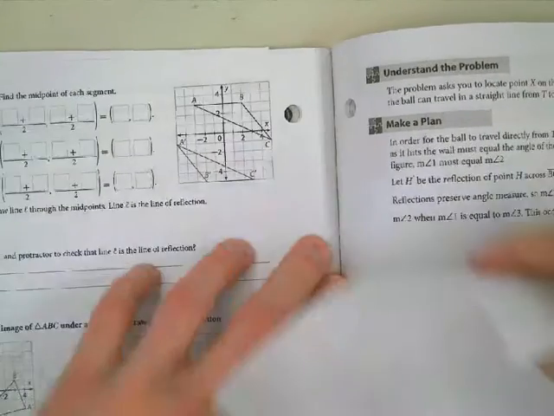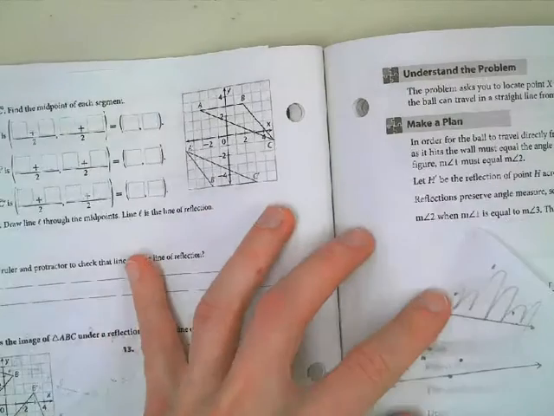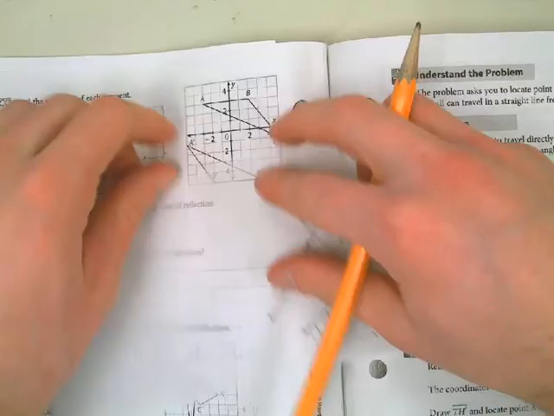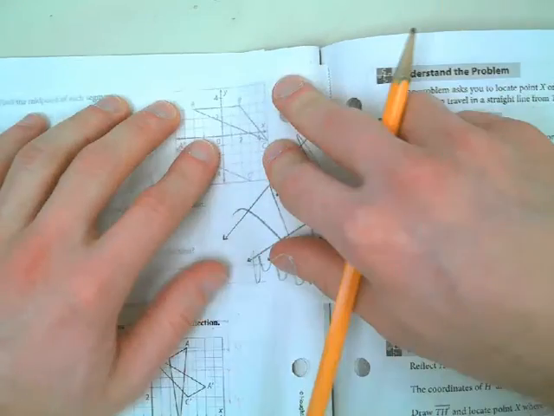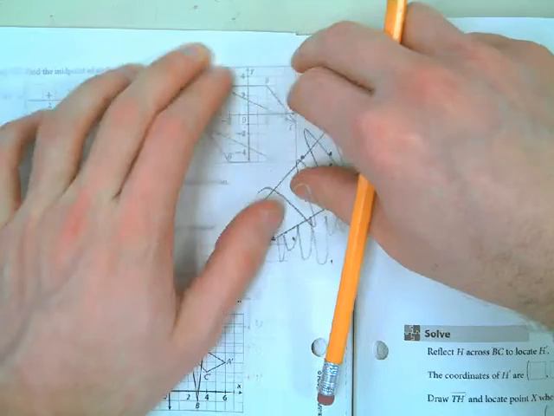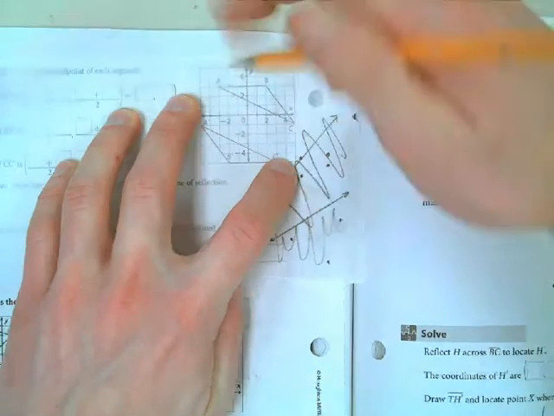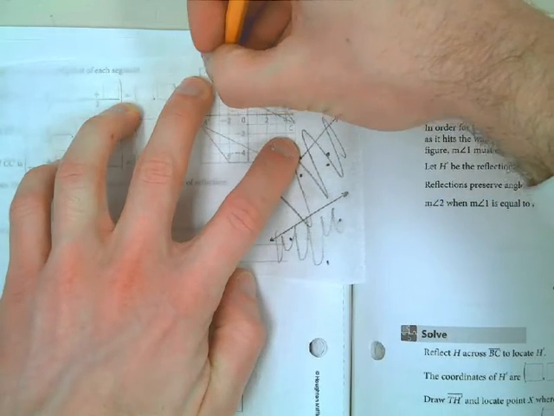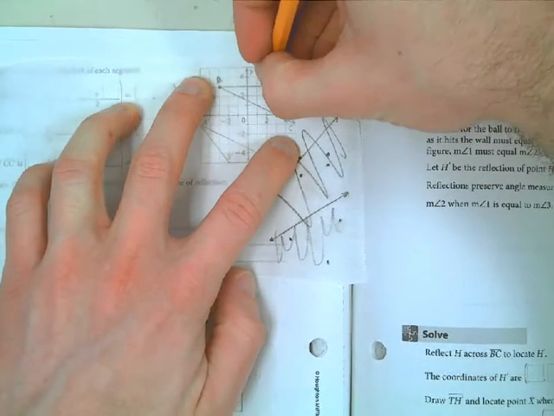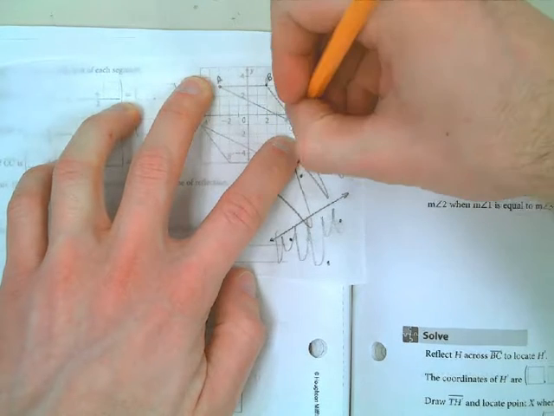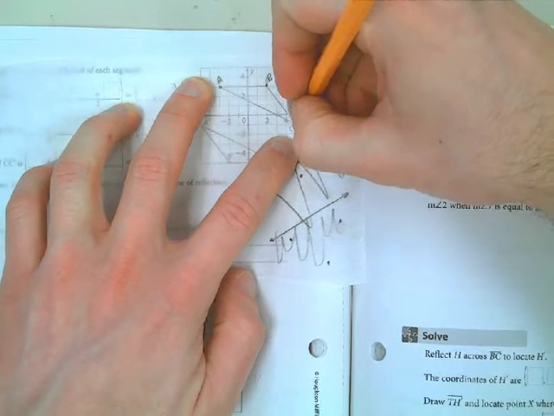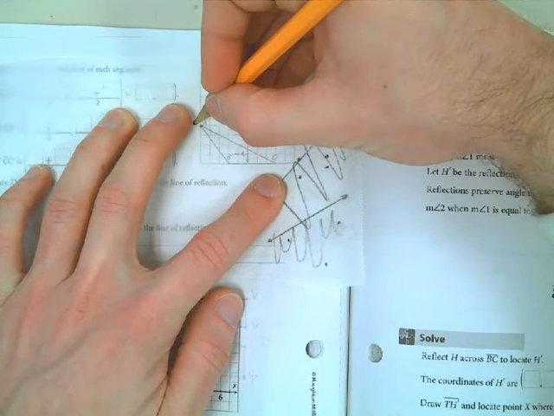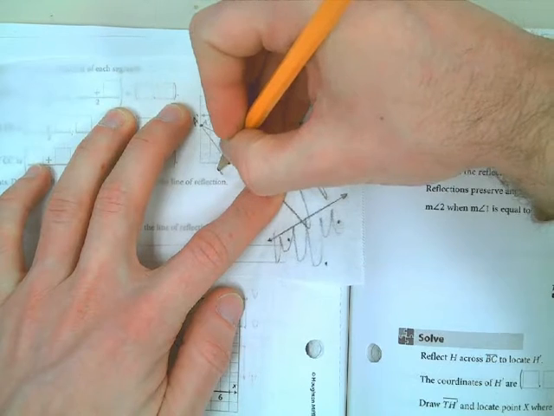Take your patty paper and put your tracing paper on top of it so that it covers both the original pre-image and the image, and then just draw the points A, B, and C. So draw the points of the pre-image, and then draw the points of the image: A prime, B prime, C prime.